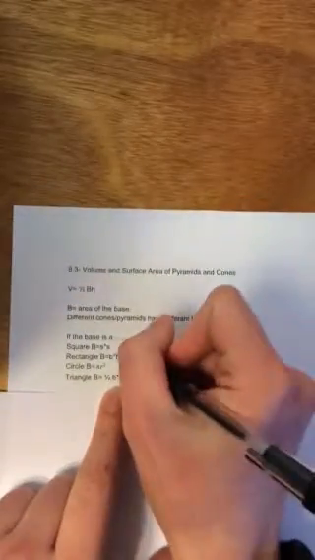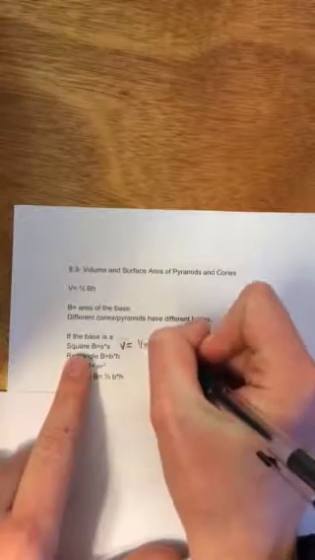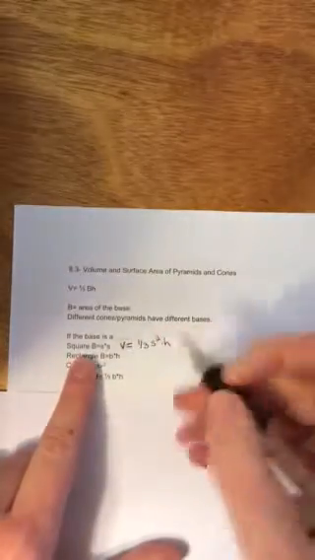So if you would rather just have all the formulas written down, the volume of a square pyramid would be 1/3 S squared times H, and S is a side, okay? If you want the rectangle, that would be 1/3 base times height of the rectangle times the height of the pyramid, I'm sorry.